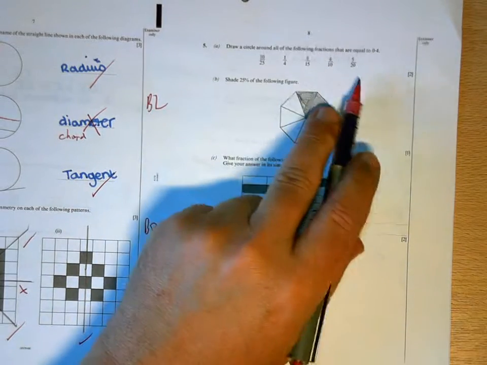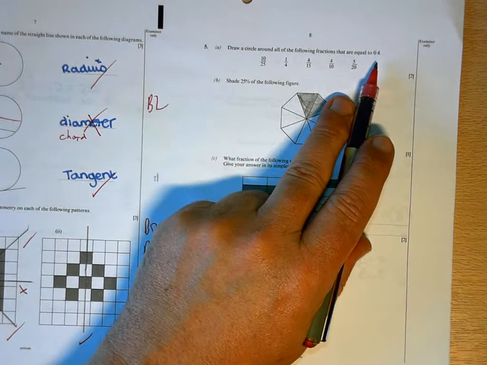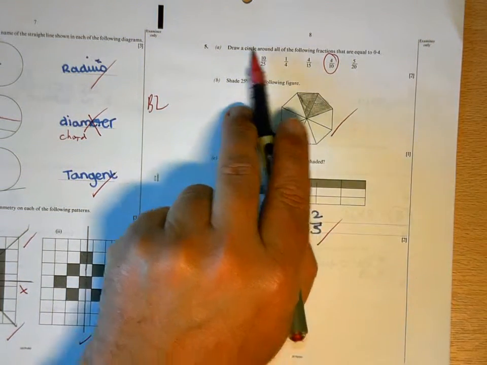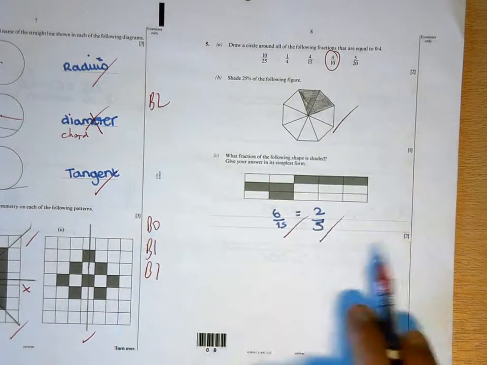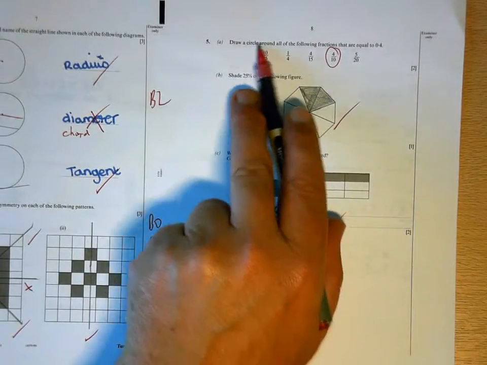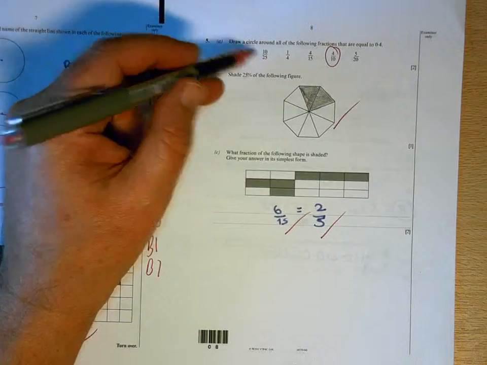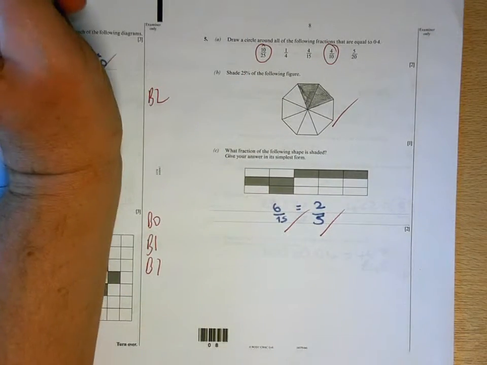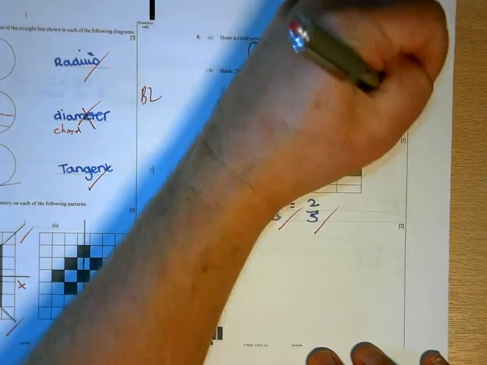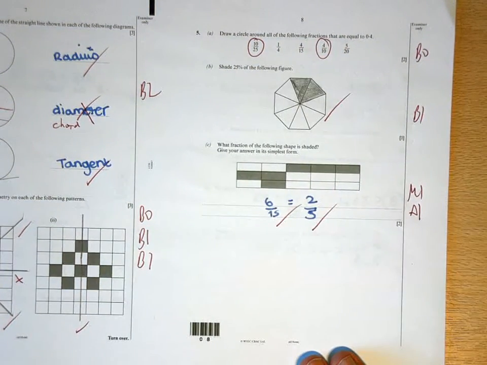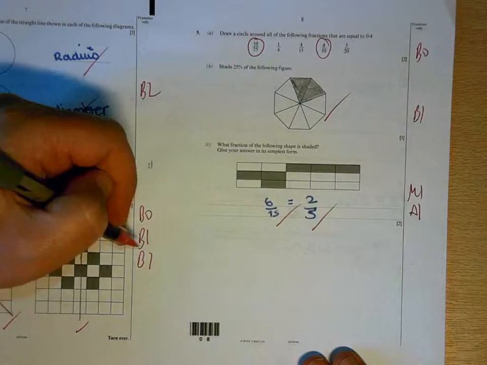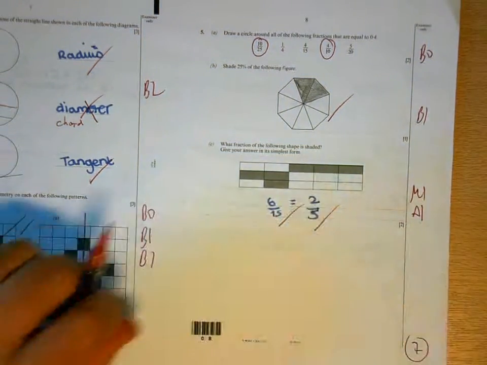You haven't done that. 0.4 is the same as 4/10, which is that one, and this is also 4/10, which is 2/5 in its simplest form, and that also comes down to 2/5. So those are the 2 we're looking for there. So you don't get that, you do get that, you get 2 marks for there. Total for the page 2, 4, 6, 7.